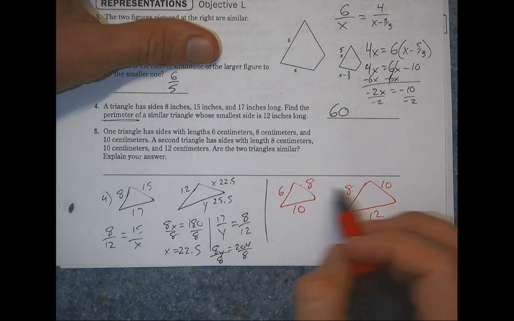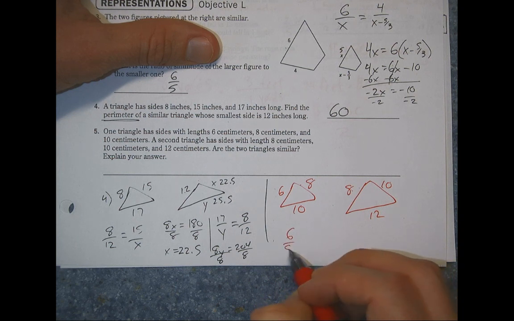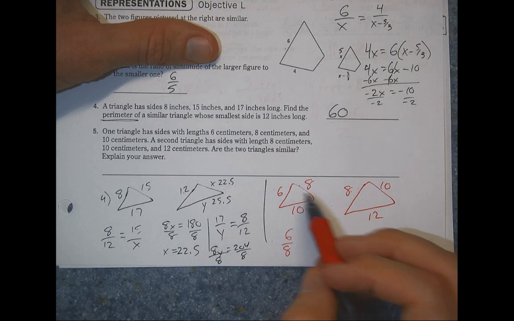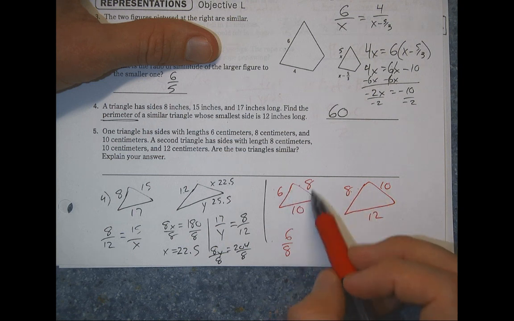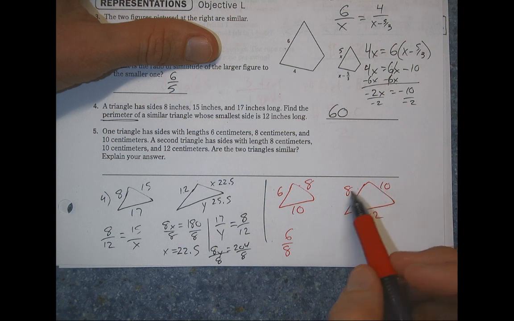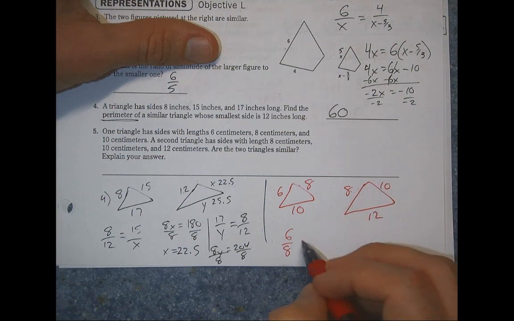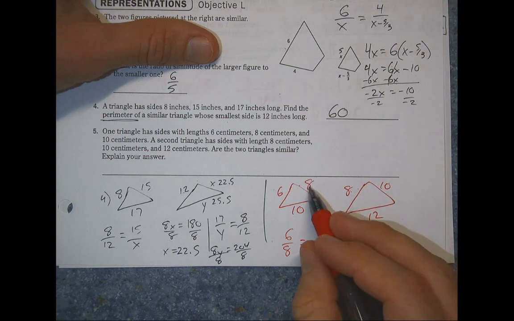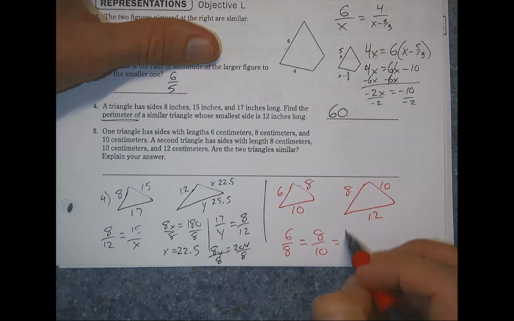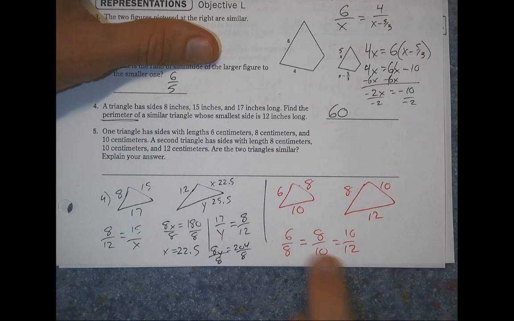So these matching sides are 6 to 8. And some people would ask, well, how do you know that those match up? But if you look, 6 is the smallest of the 3. So if these were similar, the smallest of these 3 is 8. So these need to be the same. They need to equal all of these. 8 over 10. And the biggest side here matches the biggest side here, 10 over 12. So the question is, are these equal?